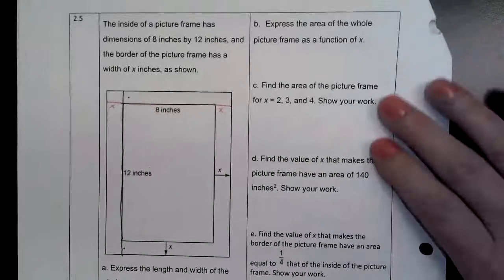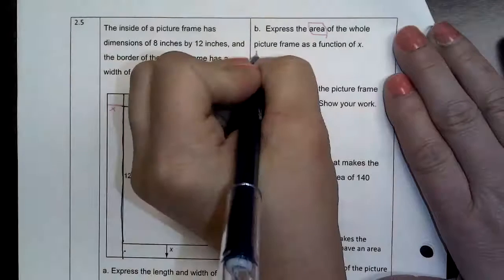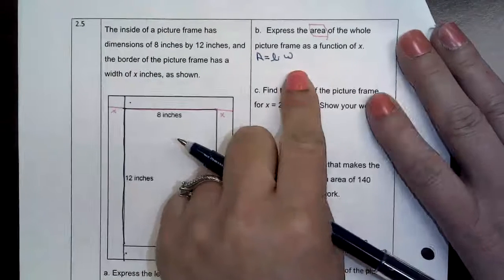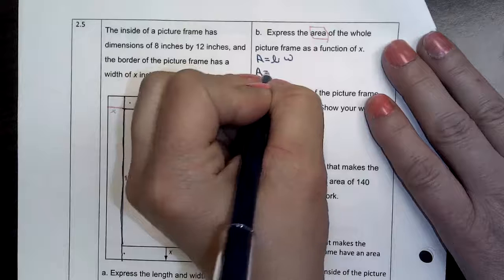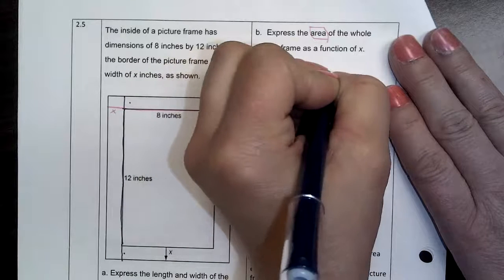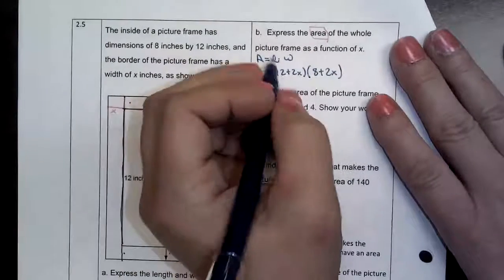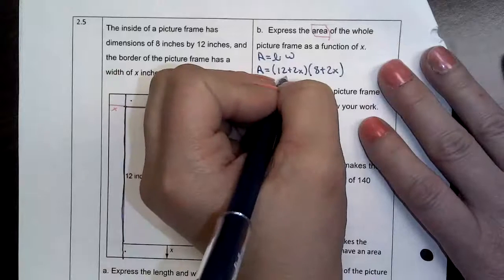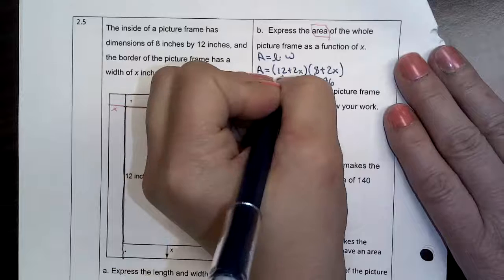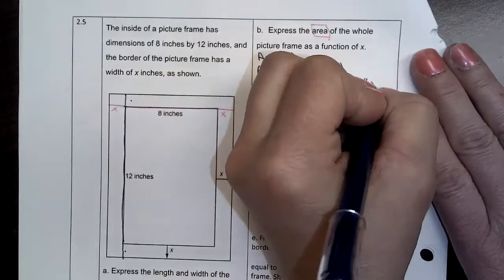Then for B, it says express the area of the whole picture frame. So area, what is our formula for area? Well, it's length times width. So I'm just going to multiply my length, which I know is 12 plus 2x, times my width, which I know is 8 plus 2x, and I'm going to FOIL those out. 12 times 8 is 96. 12 times 2 is 24x. 2 times 8 is 16x.